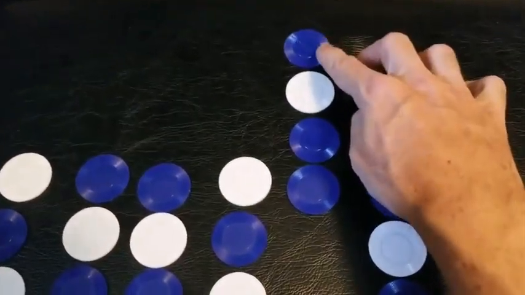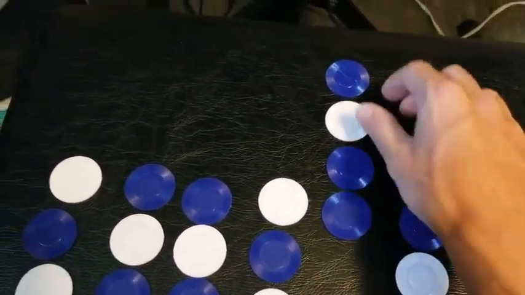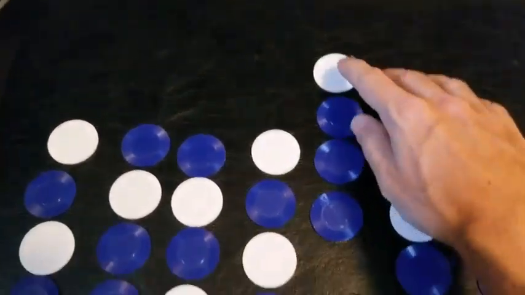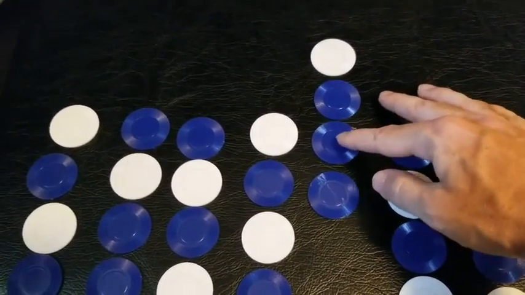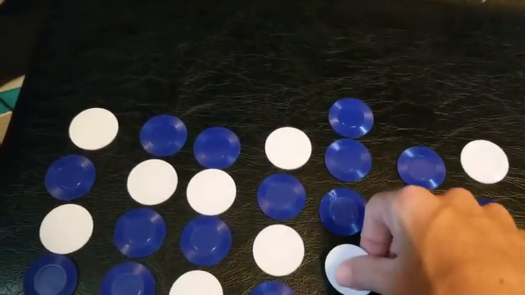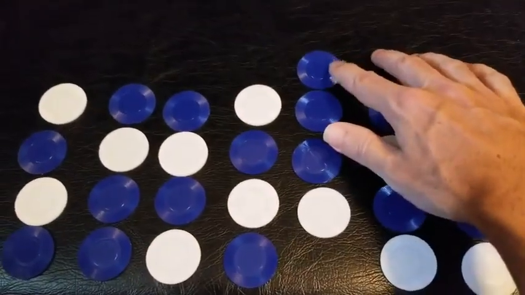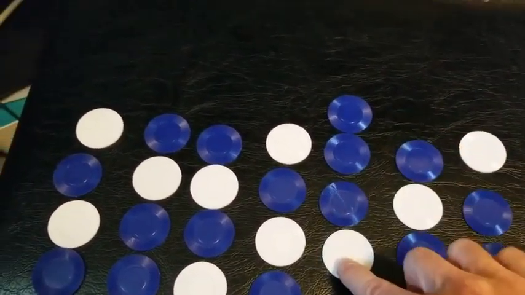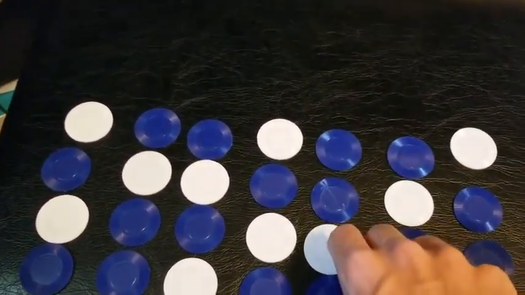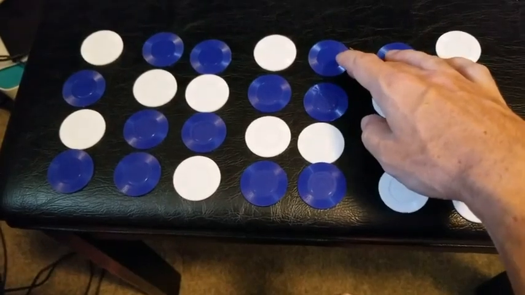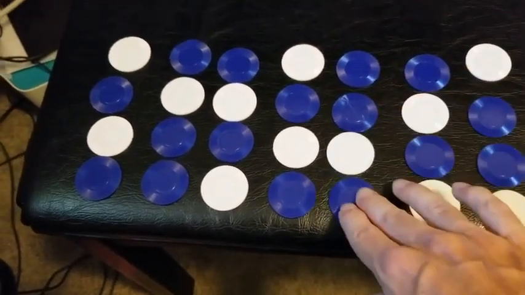Move back down is D sharp, B, G sharp, F sharp, B, G sharp, F sharp, D sharp, G sharp, F sharp, D sharp, B, and F sharp, D sharp, B, G sharp.